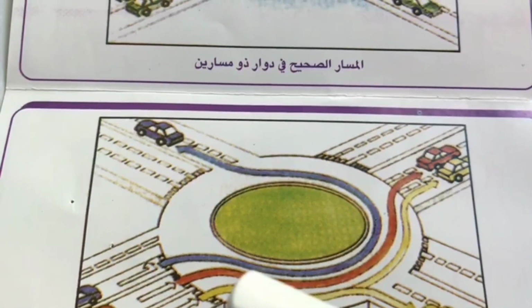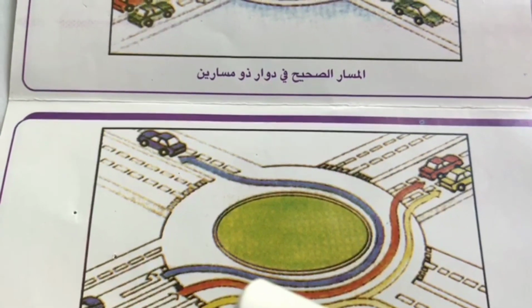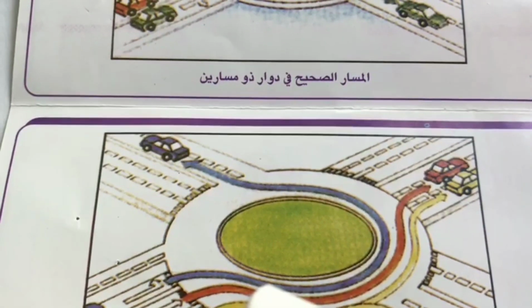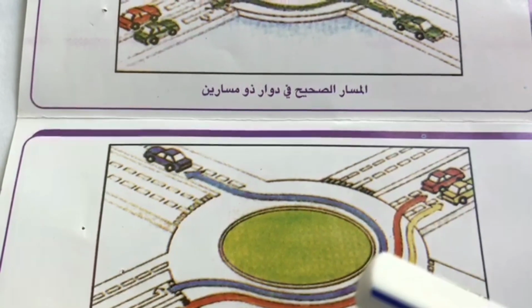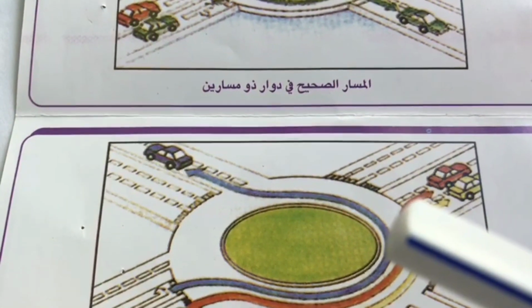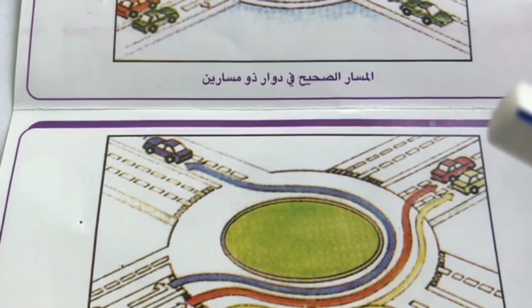You need to first use the signal to the right. Okay, when you are exiting the roundabout, you have to be in the left, and then you can change your line to the right.